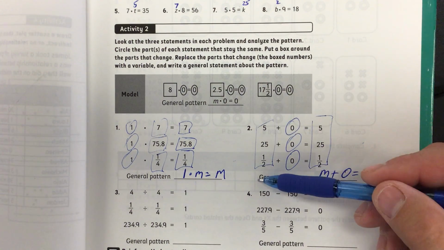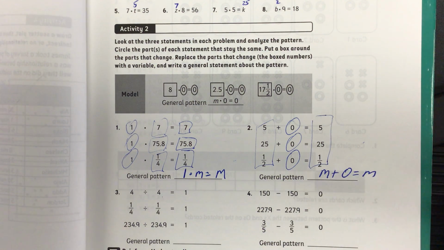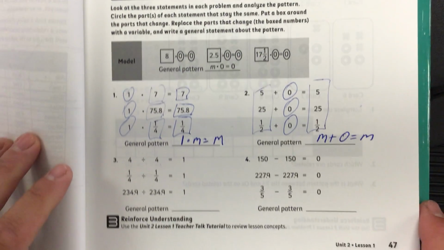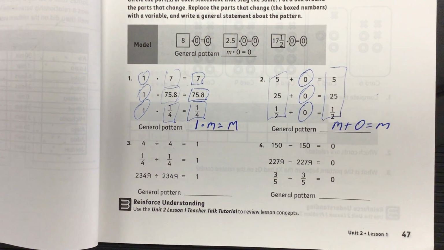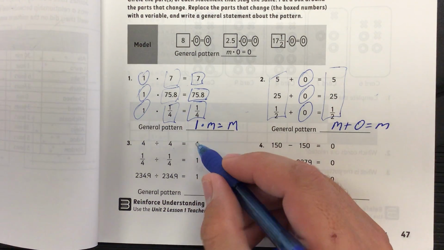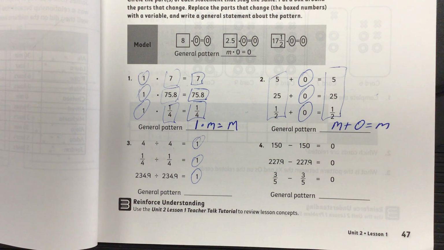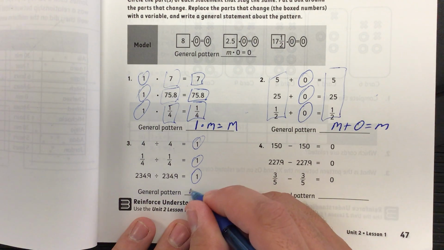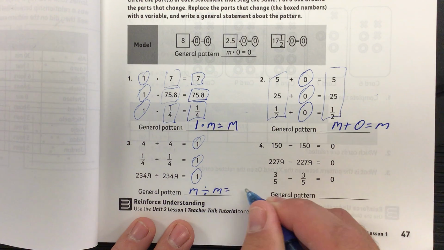So whatever number I put in, I add 0 to it, I get that same number. Looks like these are the same. No, it's divide. m divided by m equals what? 1.